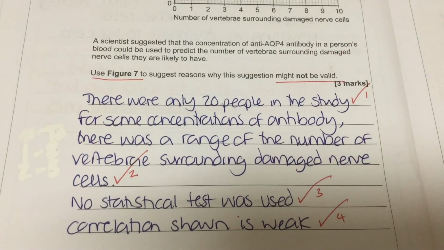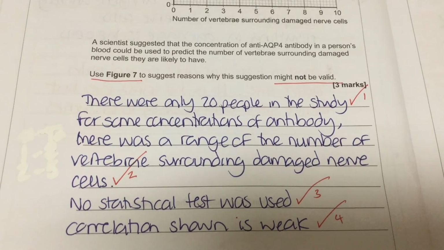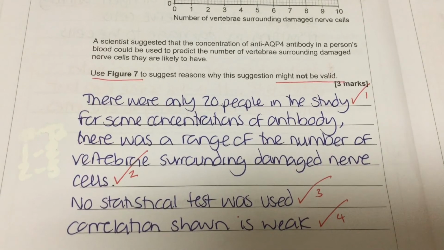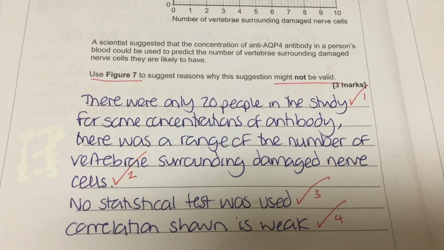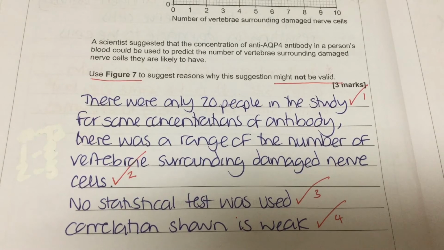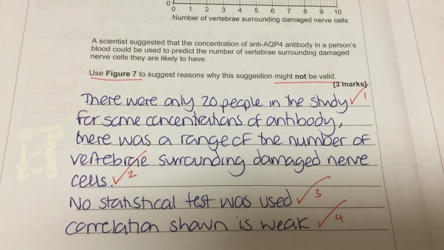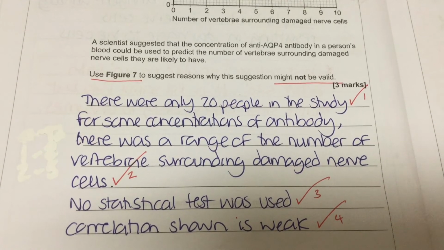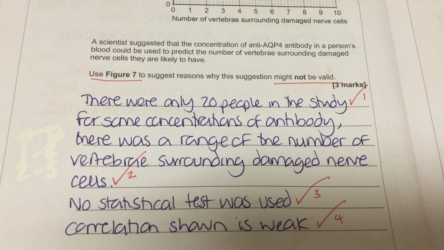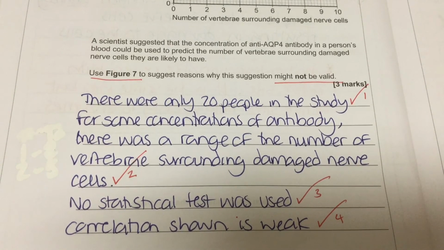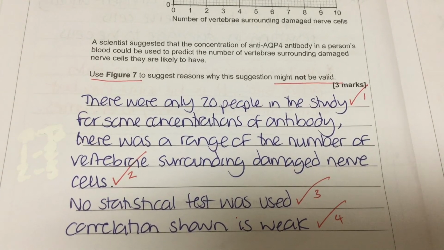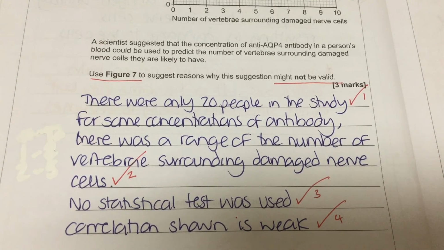Secondly, I'm going to say that for some concentrations of antibody, there was a range of the number of vertebrae surrounding damaged nerve cells. And if you look on the graph there, I've circled the results for some of them. So, for example, at a concentration of antibody of about 170, you could have had 3, 4 or 5 vertebrae surrounding the damaged nerve cells. And likewise, at a concentration of around 140, there were 4 or 5 vertebrae. So you would find it very difficult to predict the number of vertebrae surrounding the damaged nerve cells.